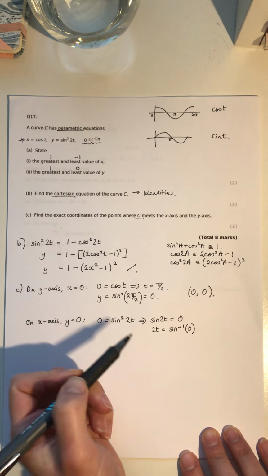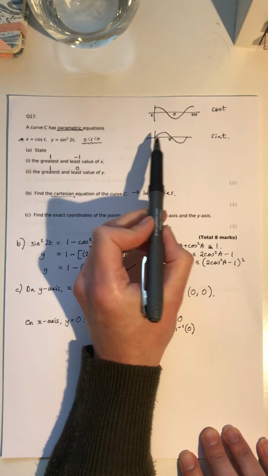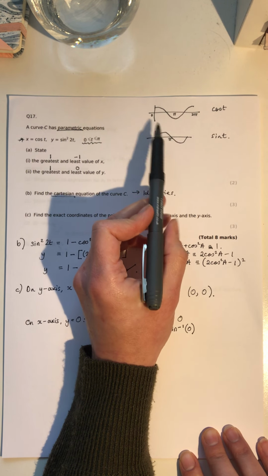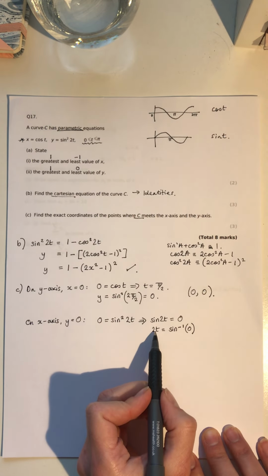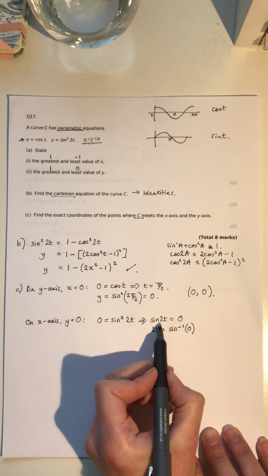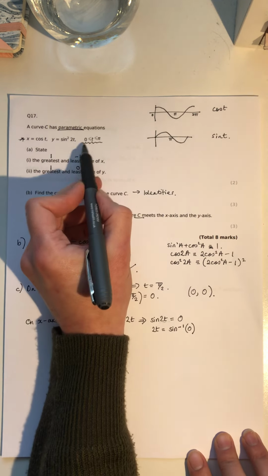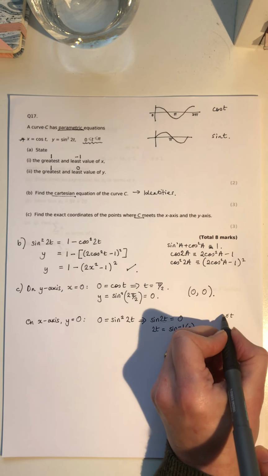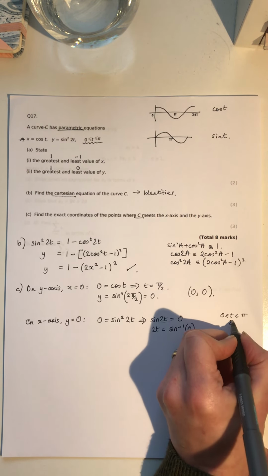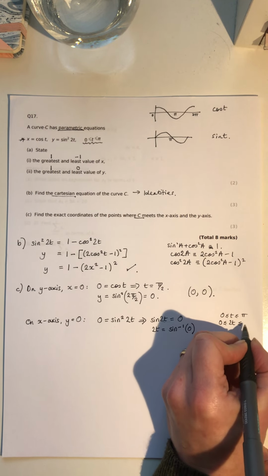Now it's tempting to go, well, between 0 and pi, that's just at 0 and at pi. But don't forget, we're dealing with 2t. Whenever you solve a trig equation where this is anything other than, we normally say x, but in this case t, we need to adapt the domain that we're dealing with here. So if t is between 0 and pi, then 2t is between 0 and 2 pi.